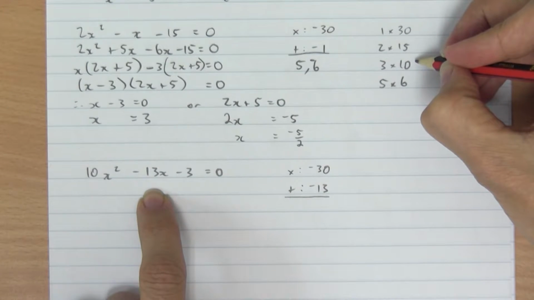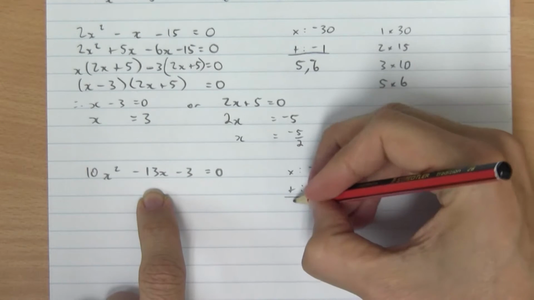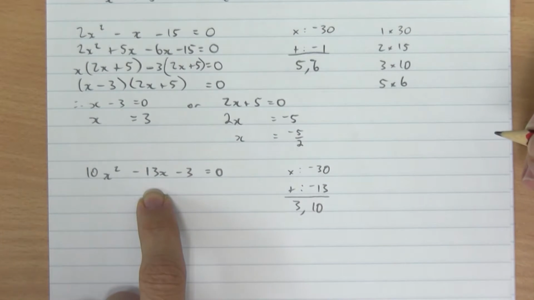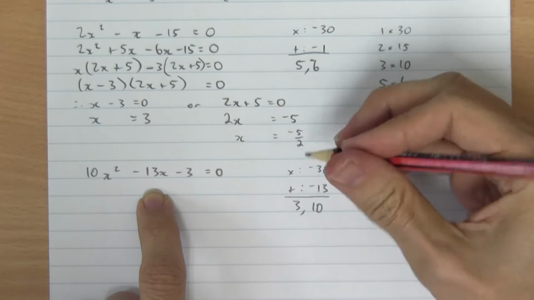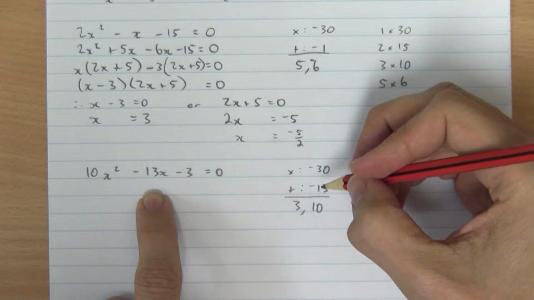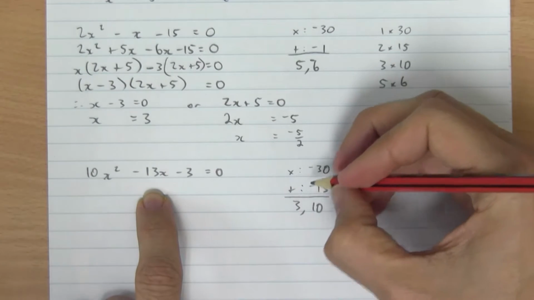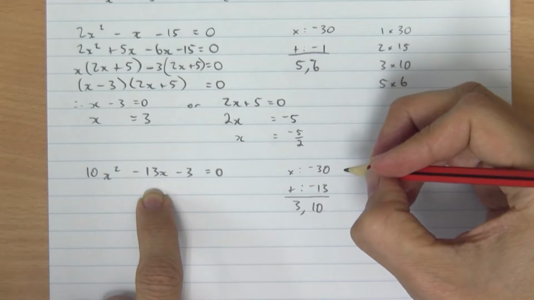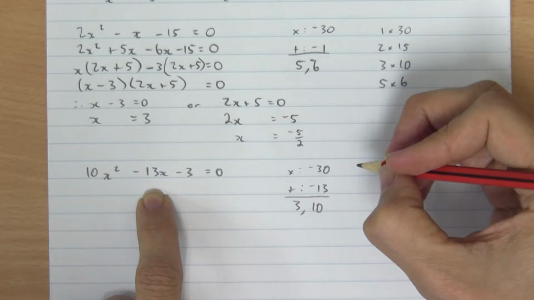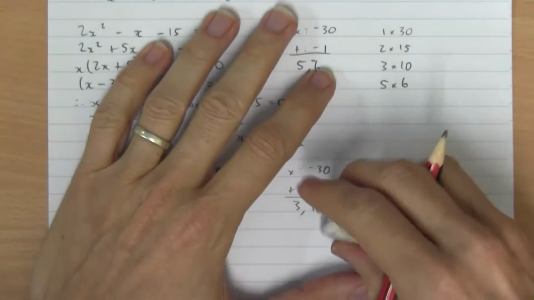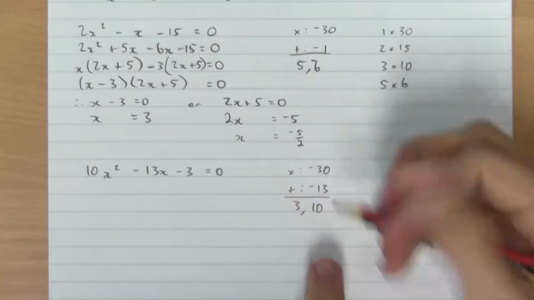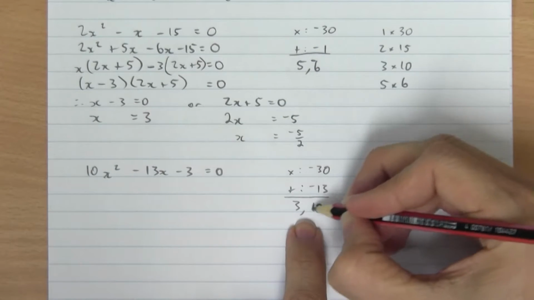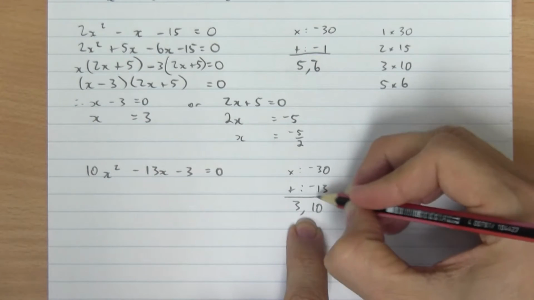Wrote this before, 3 times 10. 3 and 10 are my answers. Yes, it's got to be a negative result. No, that's not going to work. That doesn't work at all, because these two numbers add, if they were both negative, to negative 13.